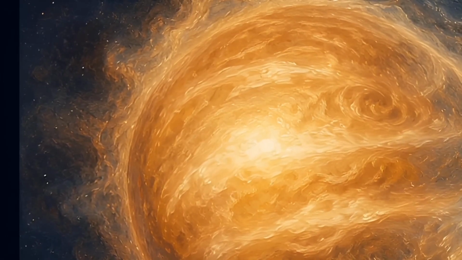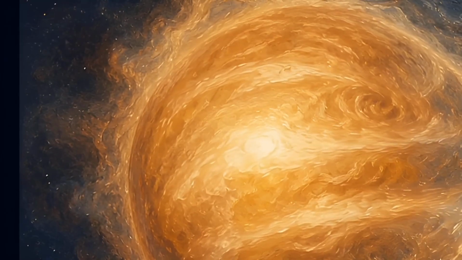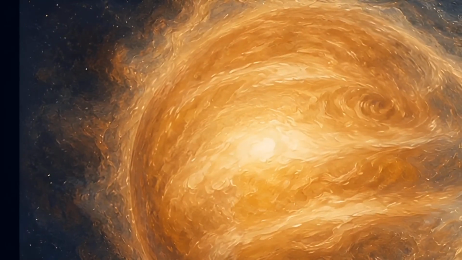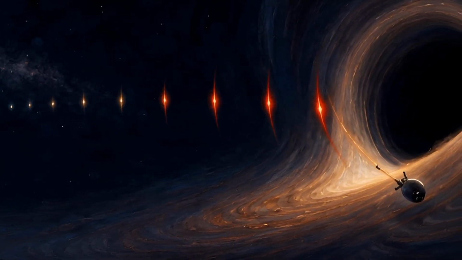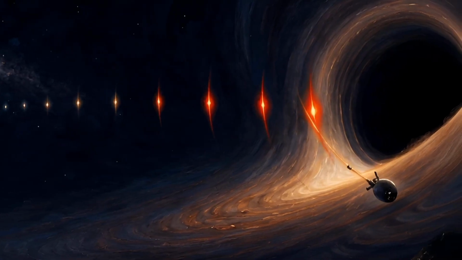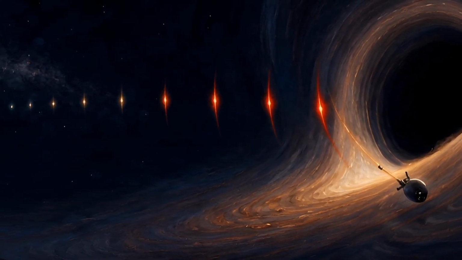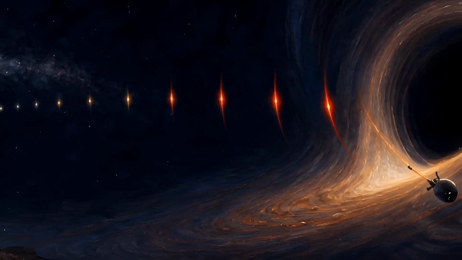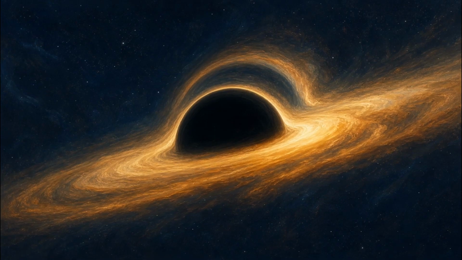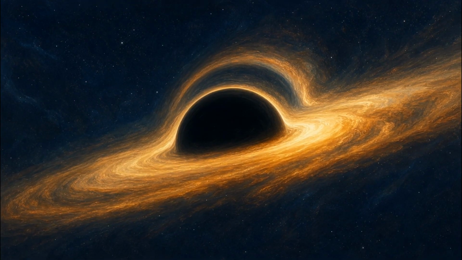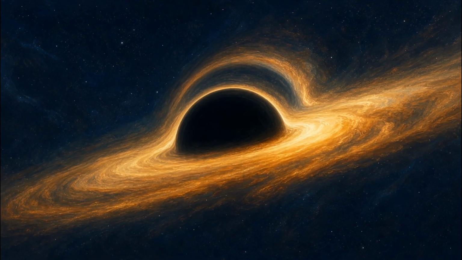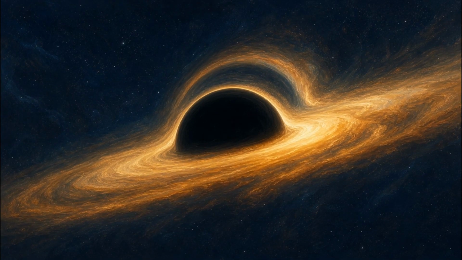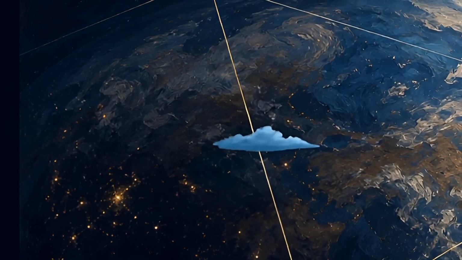Jets affect their surroundings. They inflate cavities in hot gas, drive shocks, and deposit energy far from the horizon. In galaxy clusters, X-ray observations reveal bubbles where radio jets have displaced the intracluster medium. This feedback can slow some cooling flows and influence where gas becomes available for future star formation. A compact dark object can regulate a volume many orders of magnitude larger than itself. That influence supports the roadmap title without turning the black hole into a supernatural force.